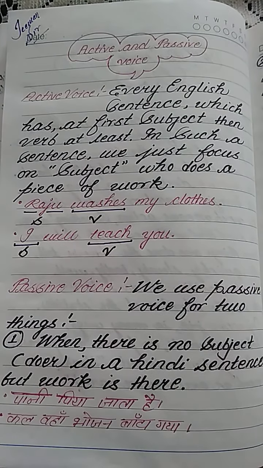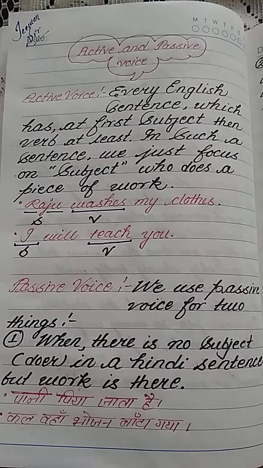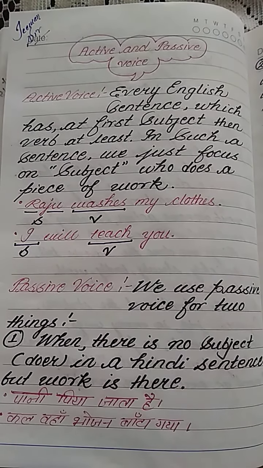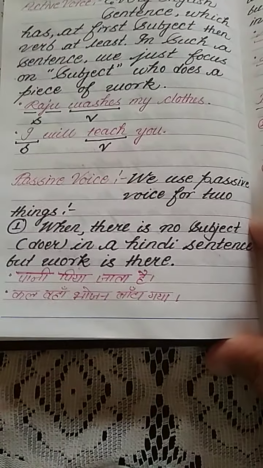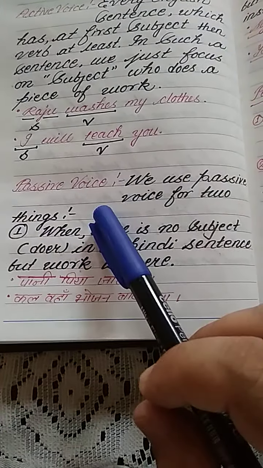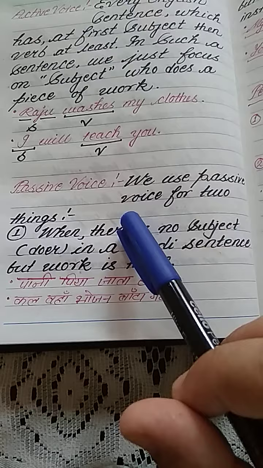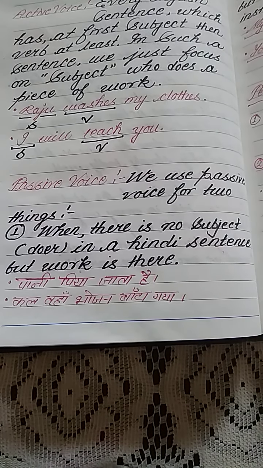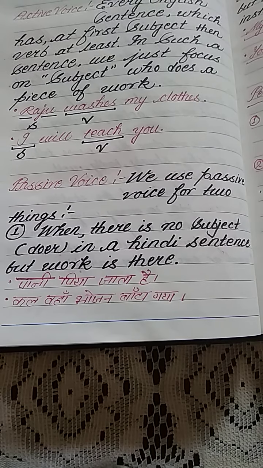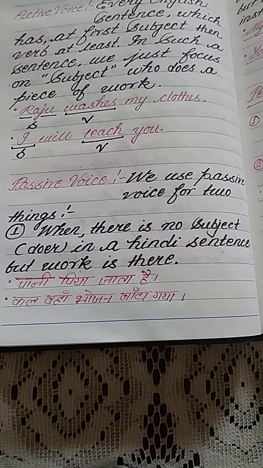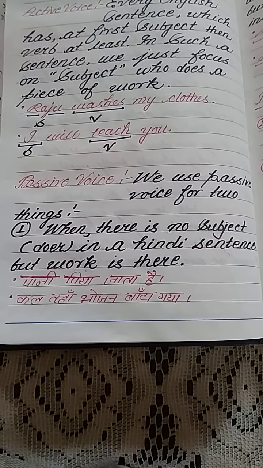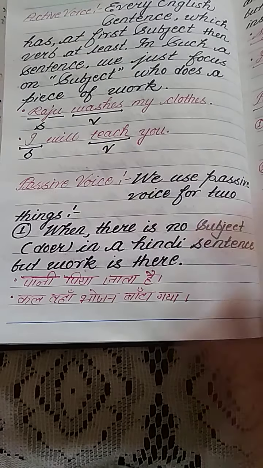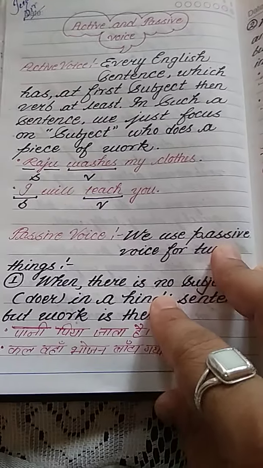The video will be a little bit lengthier today because I am going to explain active and passive voice entirely. So have patience please for this. Passive voice. We use passive voice for two things. At first, instead of knowing about the definition of passive voice, I am just going to tell you why we need to use passive voice in English when we can do the things with active voice. So what is the use of passive voice here?